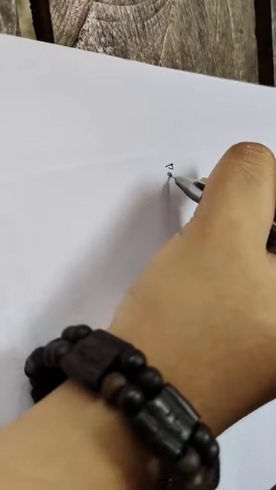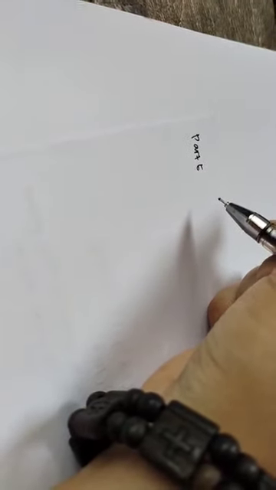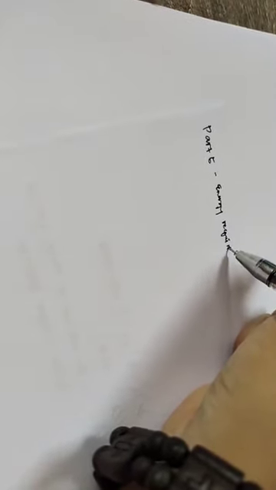So now let's move forward to part E. In this part, we will find the energy required to increase the steam temperature to 112 degrees Celsius.